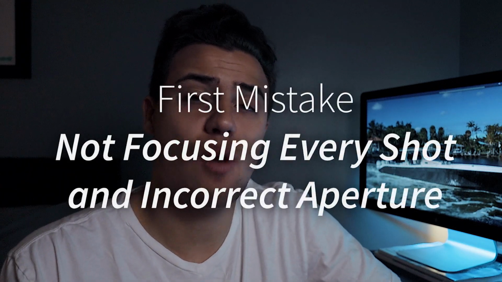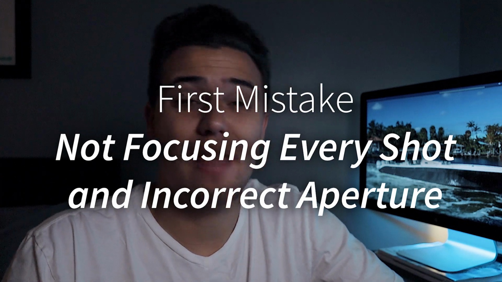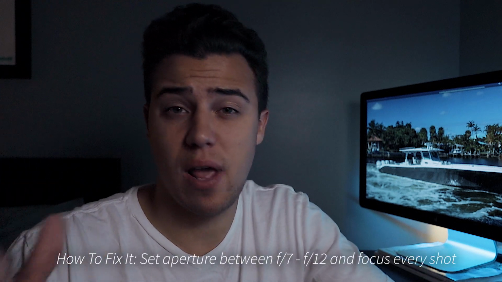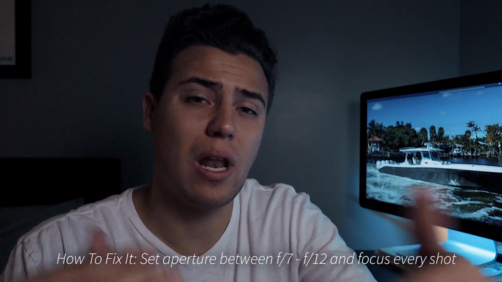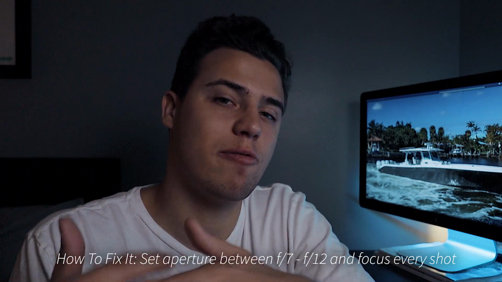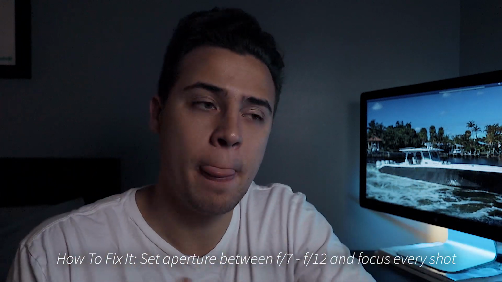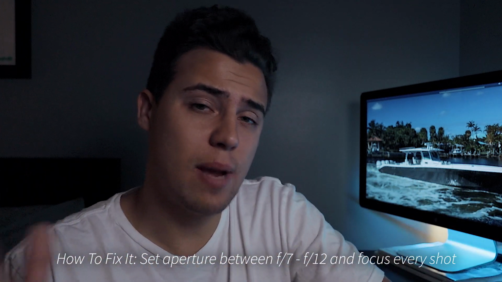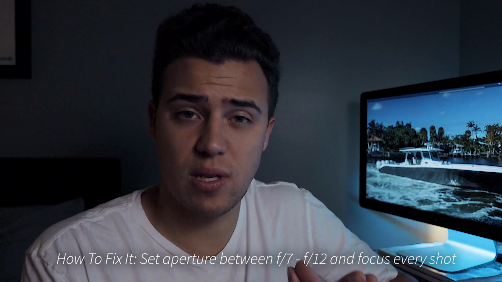So the first mistake is that we don't focus in on every shot and that we have the incorrect aperture. Now, the correct aperture that I would suggest is anywhere between f7 and about f12. The reason for that is because we want a lot more in focus than such a narrow focus and a bokeh. We don't want any of that. And so if we shoot at those apertures, then we should be good with focusing on every shot.